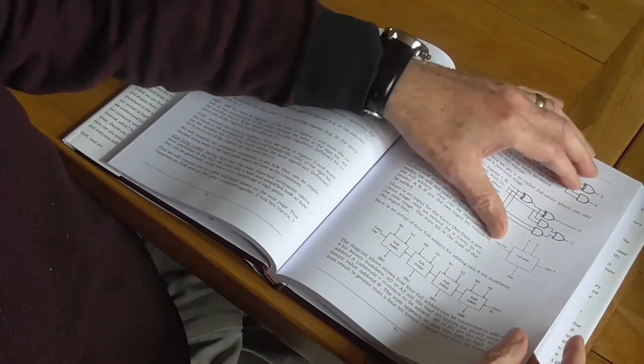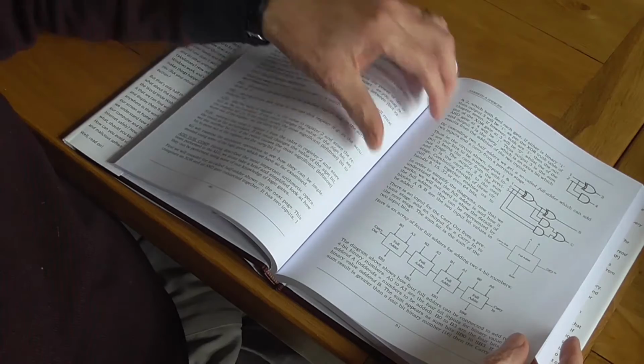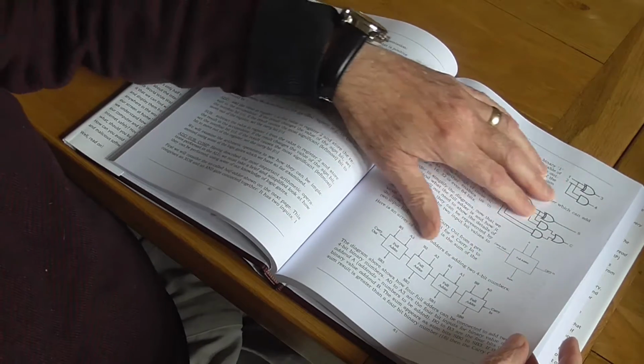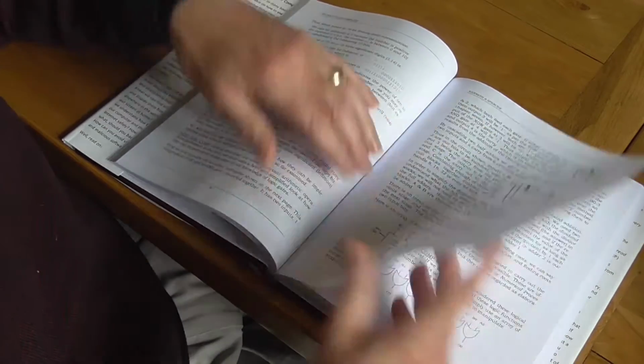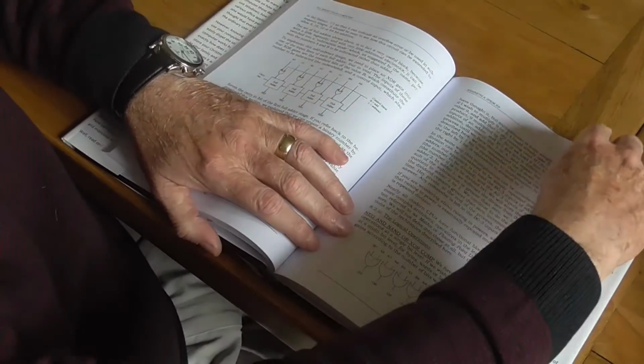And then a little bit more here about how you can take these numbers and feed them into these logical units, these gates, which can produce answers to questions.